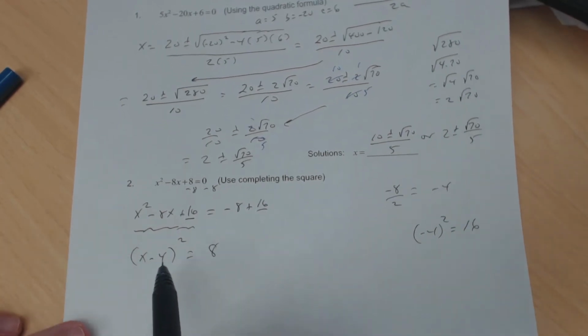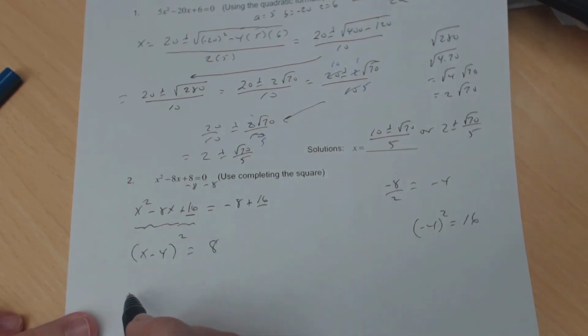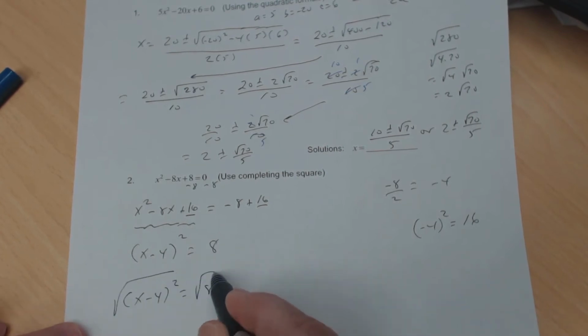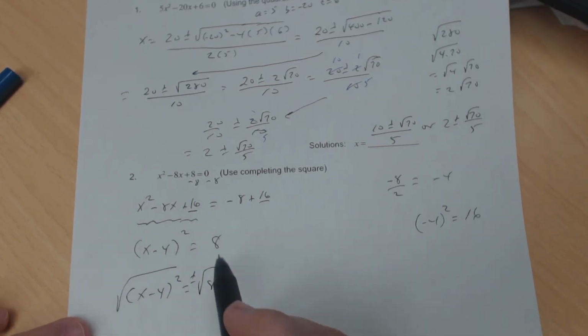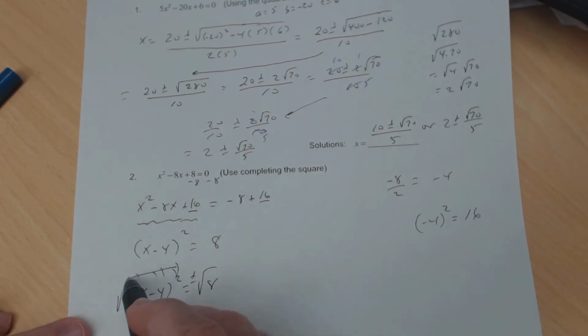Okay, so now the next thing we're going to do, remember, when completing the square, is use the square root property. So basically, you're going to take the square root of both sides. Don't forget that plus and minus, though. And so the square and the square root undo each other, and you get x minus 4 equals plus and minus the square root of 8.